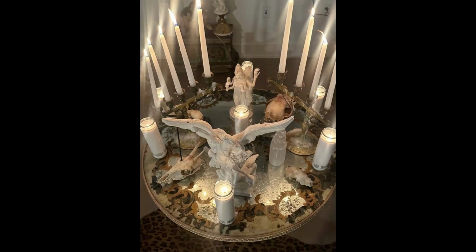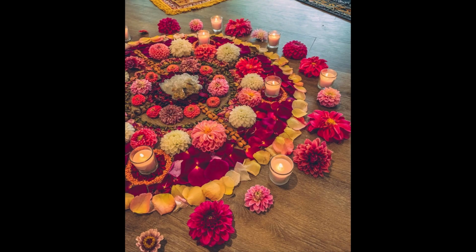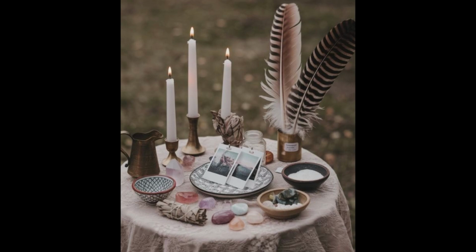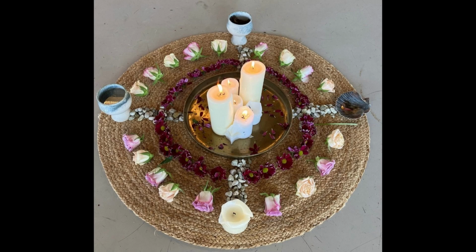So with that, I'm going to leave you with some altar inspiration images. Take note of how varied these altars are. Some seem to follow traditional rules, others make their own rules. Think of the altar as your own space of ritual self-expression and have fun with however you decide to construct it.